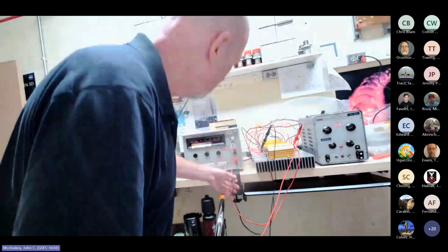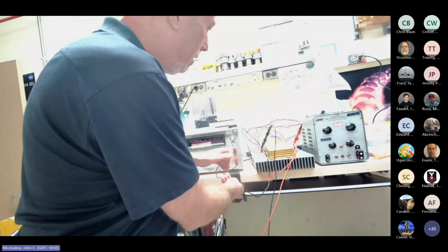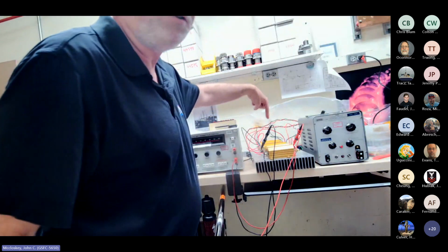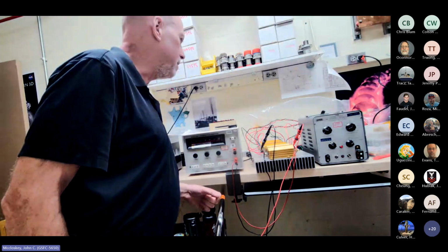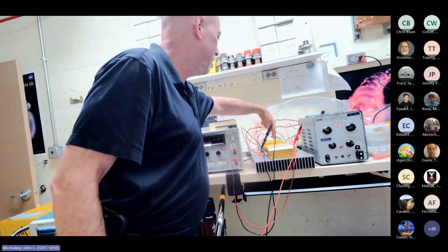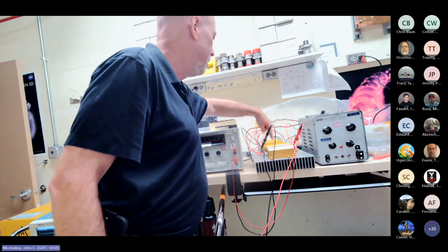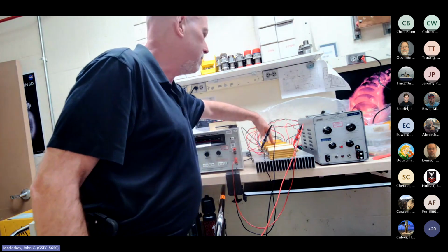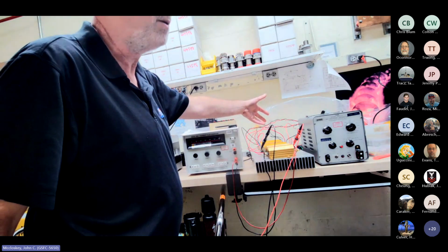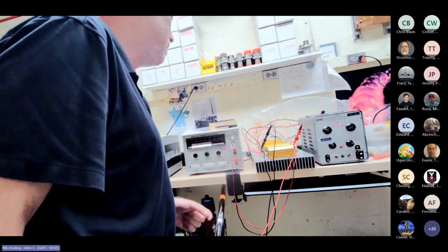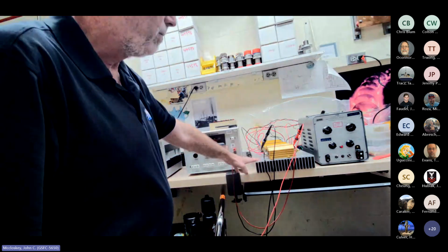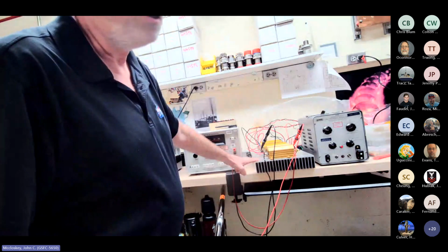And so we're going from the output, pair of banana leads, to a 5 ohm resistor. This is a whole bank of resistors we use for different things. The one I'm hooked up to says 5 ohms on it. I can't quite read the power rating on this, but you can see these are power resistors. It's probably easily 100 watts. That may even be 200, 50 minimum. And you see it's on a nice big heat sink. So that's the sort of thing that you want to do with these calibrations.